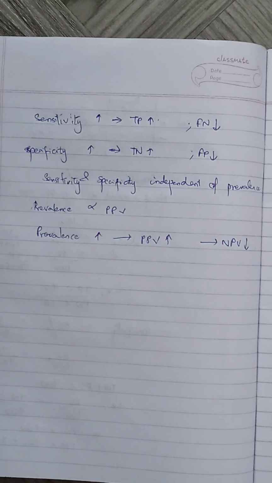Also, sensitivity and specificity are independent of prevalence. They have nothing to do with prevalence, but prevalence is directly proportional to positive predictive value. So if you have a high prevalence, positive predictive value will increase. So sensitivity and specificity are characteristics of the test, and positive predictive value is a reflection of the prevalence of the disease in that particular population.